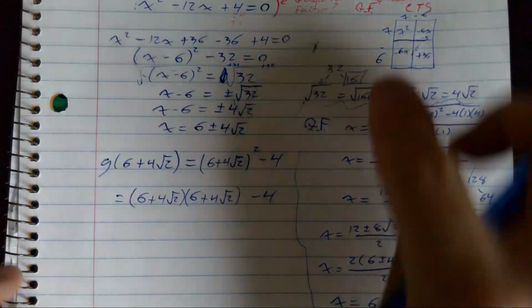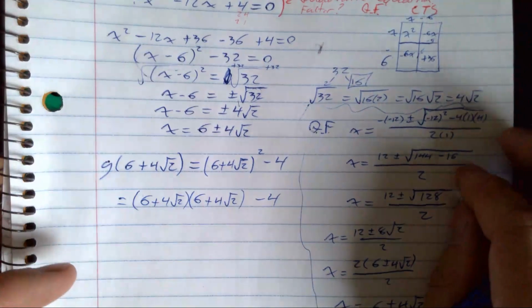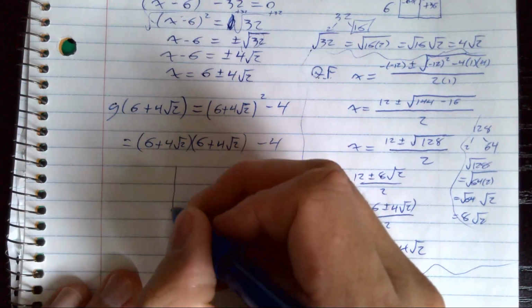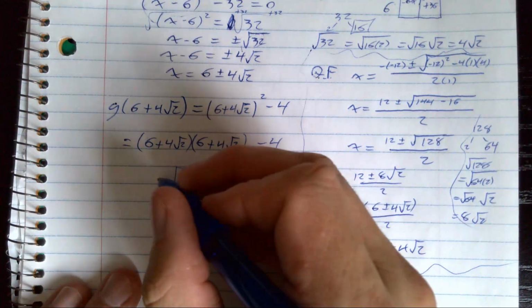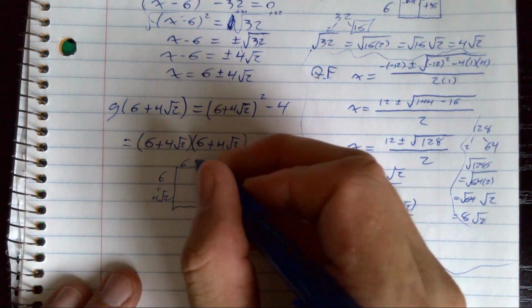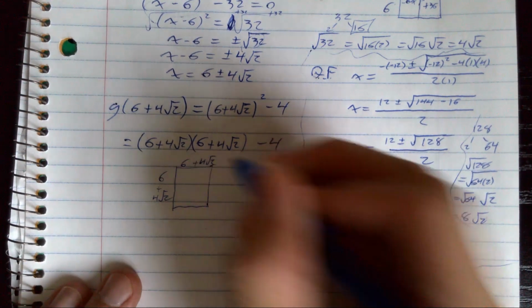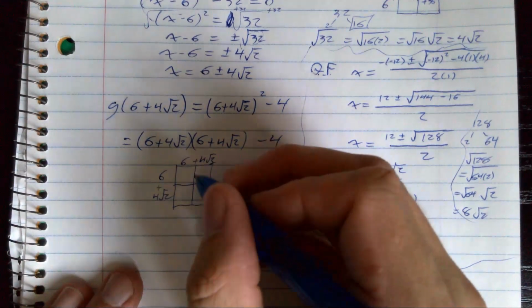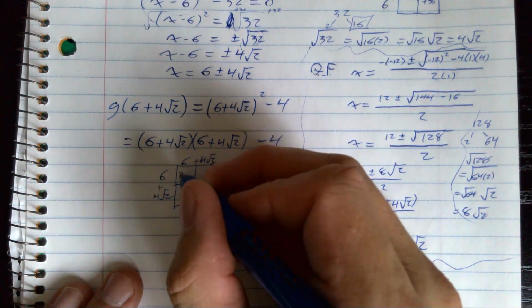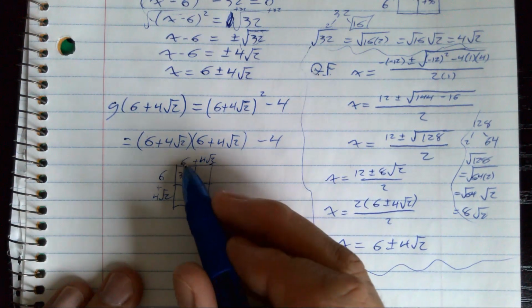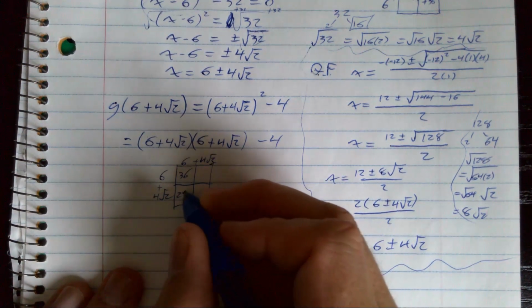I might actually go back to an area analogy here. Sorry about the bouncing, folks. To try to convince you. We have a square that has dimensions 6 plus 4 root 2 by 6 plus 4 root 2. There's going to be 2 squares and 2 rectangles. This square is going to be 36. This rectangle is going to have an area of 24 root 2.